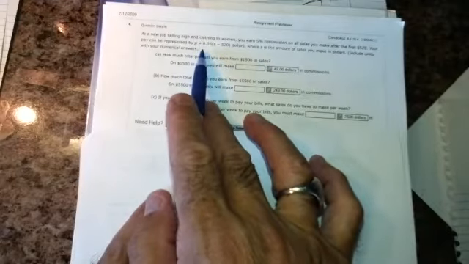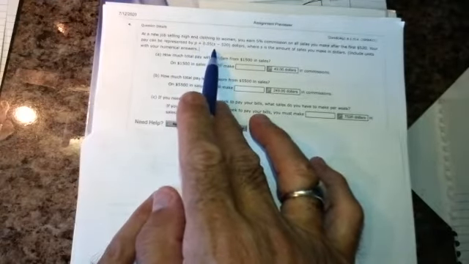So that would be that one. Number 4, the formula is given. The formula is pay equals 0.05 times the parentheses S, which is the amount of the sale, minus 520. So this formula is given.